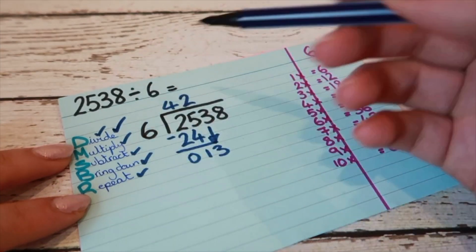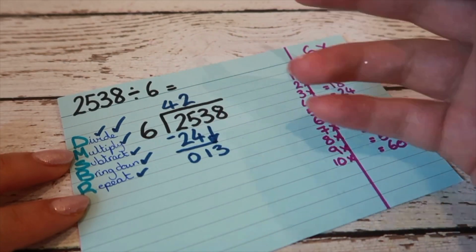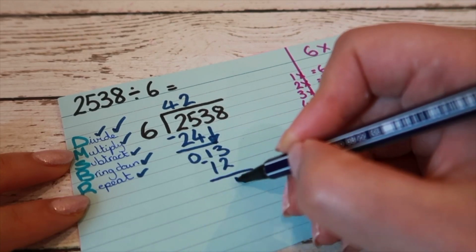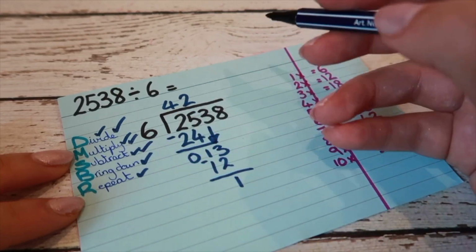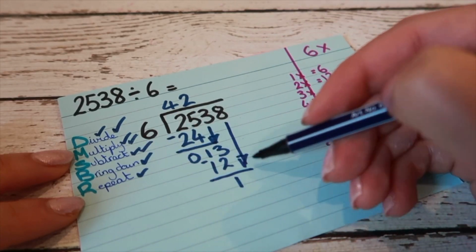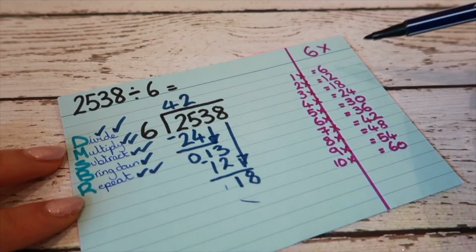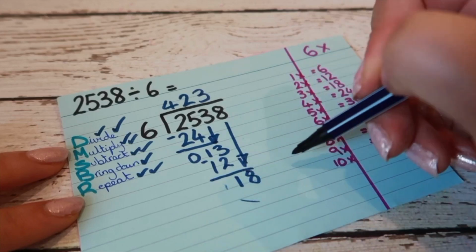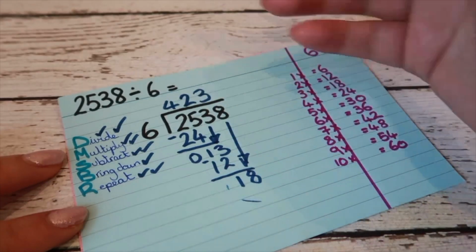So I've got 2, so I've divided, and then I'm going to multiply. So 2 times 6 is equal to 12, of course. So now that I've multiplied, I am subtracting, and 13 take away 12 is 1. So I've subtracted, and then I'm going to bring down the digit 8 next. So my new number is 18, and I'm repeating the whole process. 18 divided by 6 is equal to 3, and 3 times 6 is equal to 18. So once I have finished, my answer is 423.